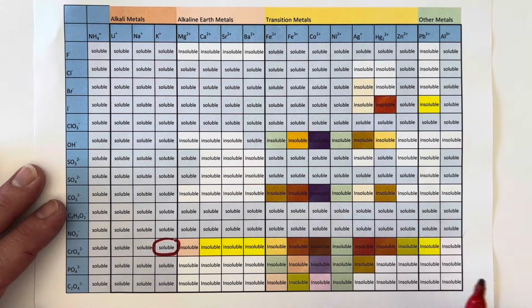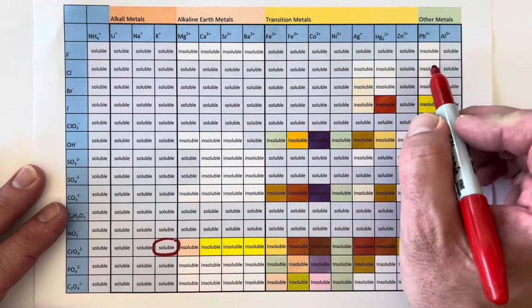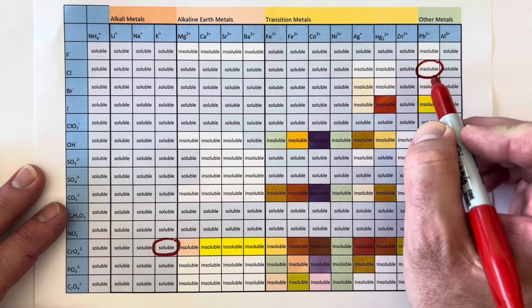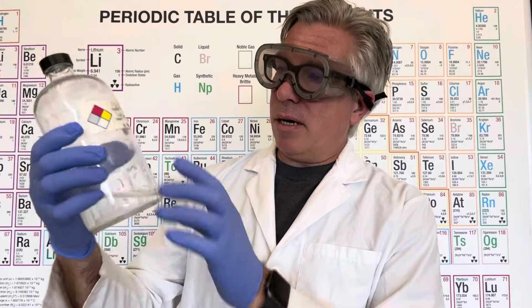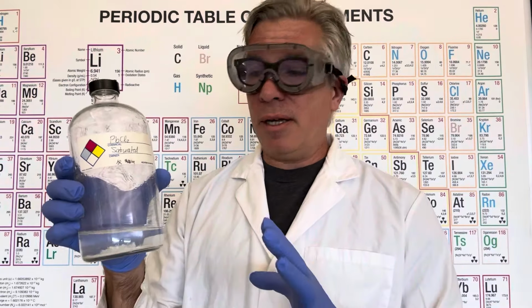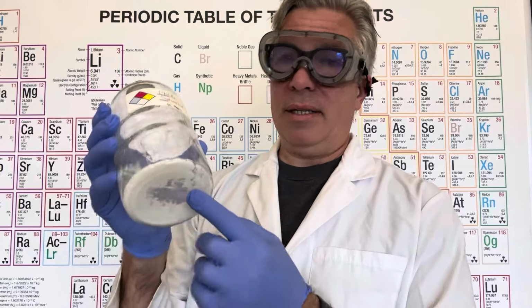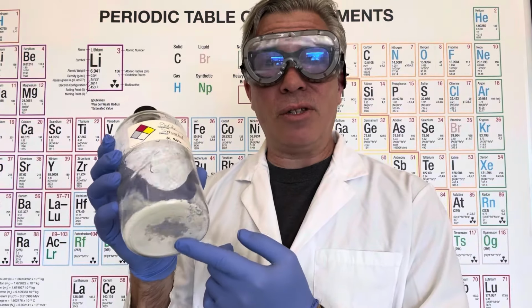A table like this will also pretty easily show you that lead combined with chloride makes an insoluble, in this case white, insoluble product. This is a bottle that I prepared on September 3rd of 2004 by taking some distilled water and putting some lead chloride in it. And that white stuff has just been sitting there since 2004 because lead chloride is insoluble.